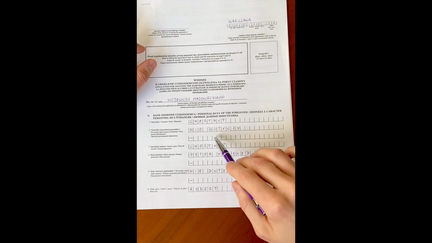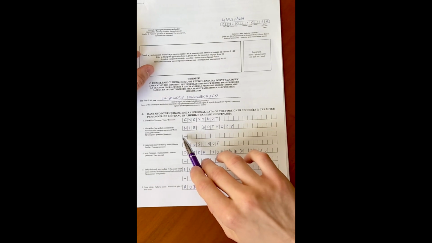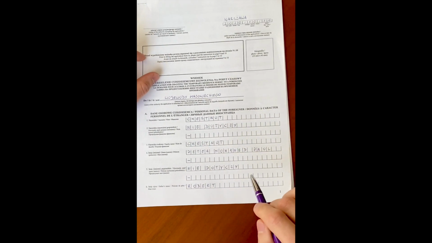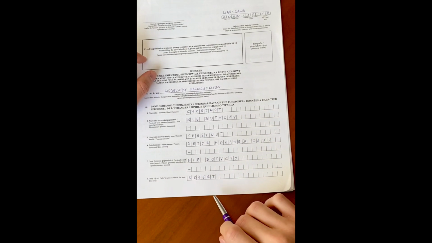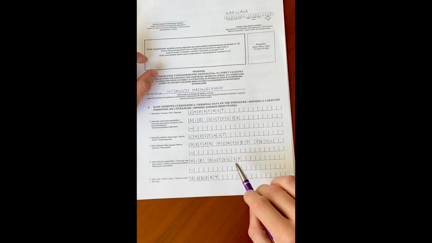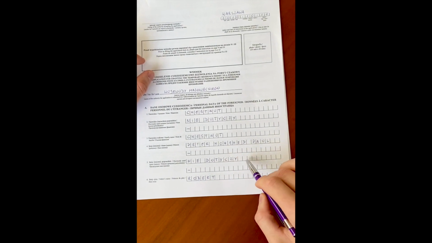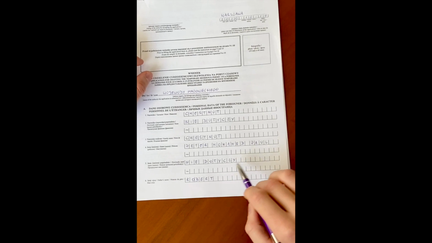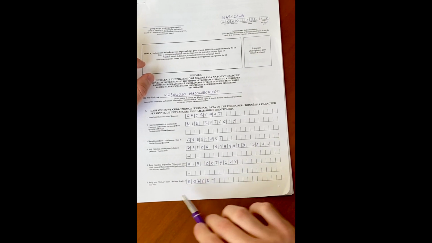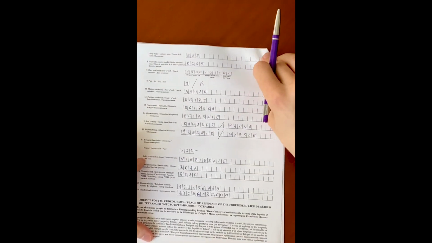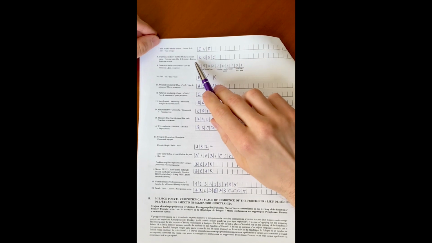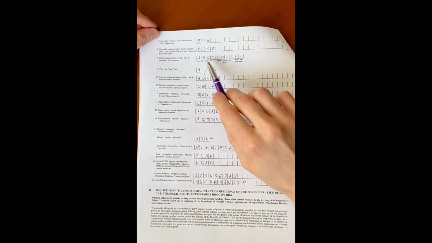In the places where you leave free spaces, just write minuses, so there will be no doubt that you left it intentionally. And again, here we have your previous names. If you had some previous names, of course, you would have to write them right here. If that's not applicable, just write nie dotyczy. Here's your father's name. So you'd have to write your father's name. On the next page, we have a place for your mother's name and your mother's maiden surname.